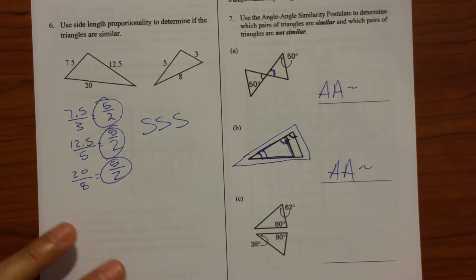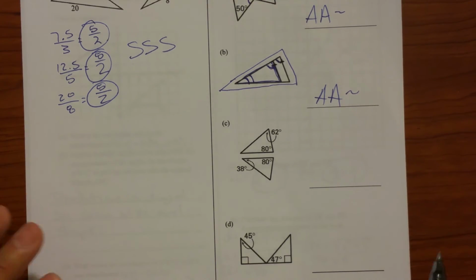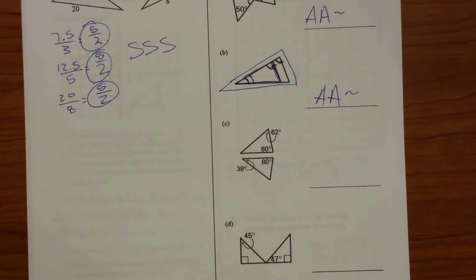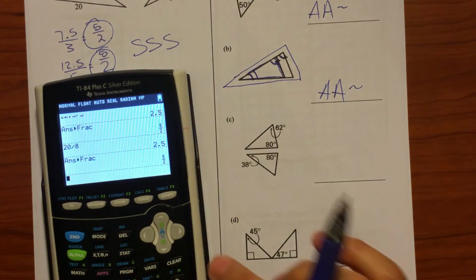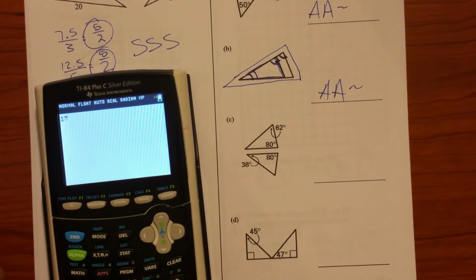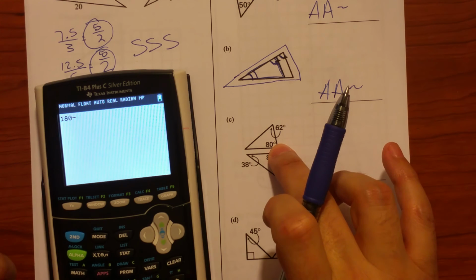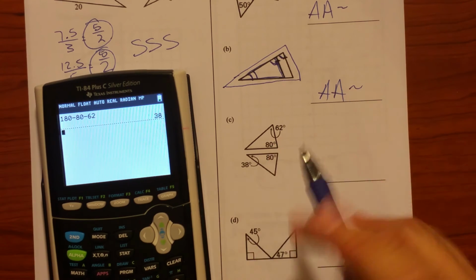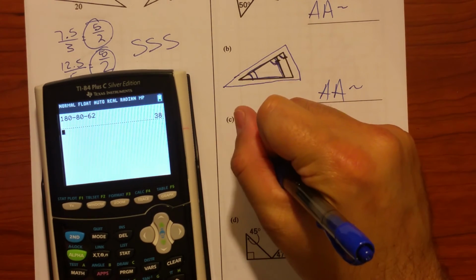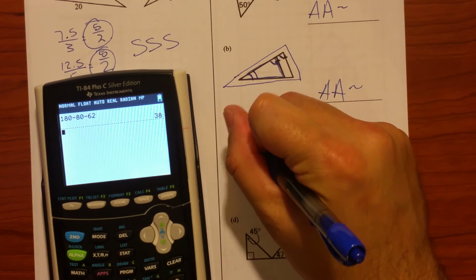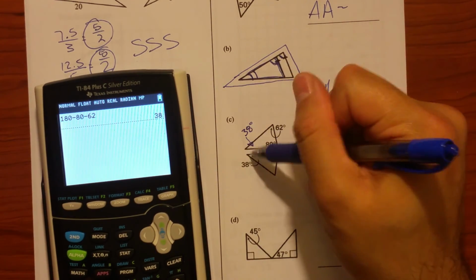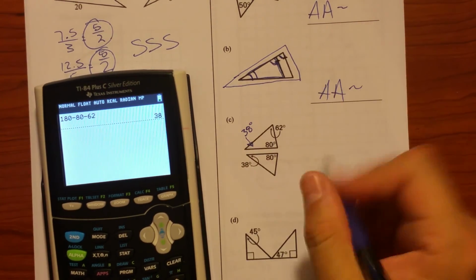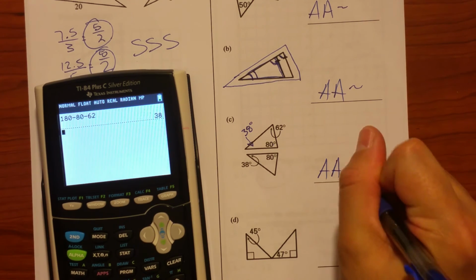So now on part C, let's take a look at part C. I need to do some math here to figure out what my third angle is. We know that all 3 angles in a triangle have to add up to 180. So it'd be 180 minus 80 minus 62. That's going to be 38. So when I do the math, this one right here comes out to be 38 degrees. So now this one is congruent to this one is congruent to this one. So because of that, this is also angle, angle, similarity.